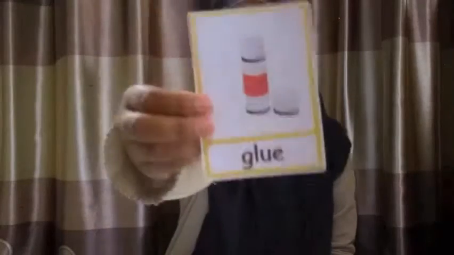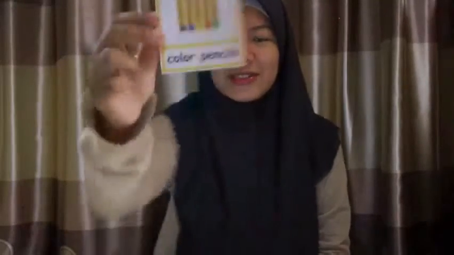Next we have glue. The function of glue is to attach paper to another. It means that you can combine one paper with another paper and make it one. Okay, next is color pencils.